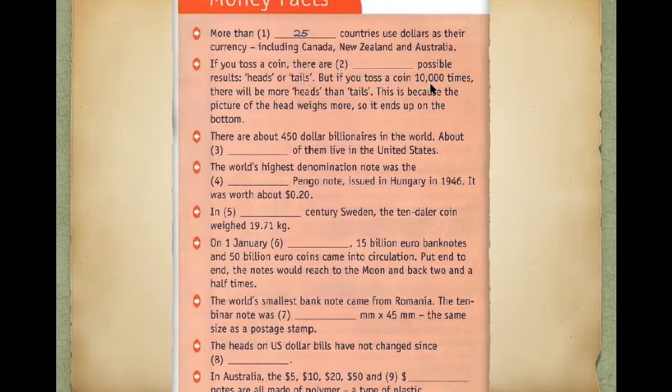But if you toss a coin 10,000 times, there will be more heads than tails. Si lanzas una moneda 10,000 veces, hay más posibilidades de que sea cara que escudo, podríamos decir. This is because the picture of the head weighs more, so it ends up on the bottom. Se debe a que la cara pesa más, porque tiene un relieve.